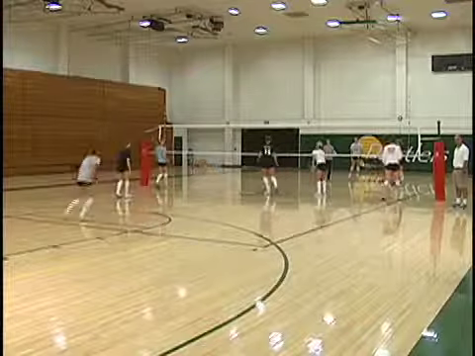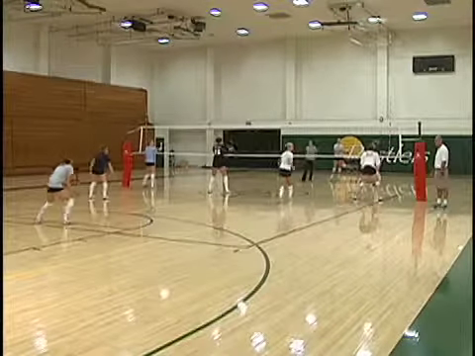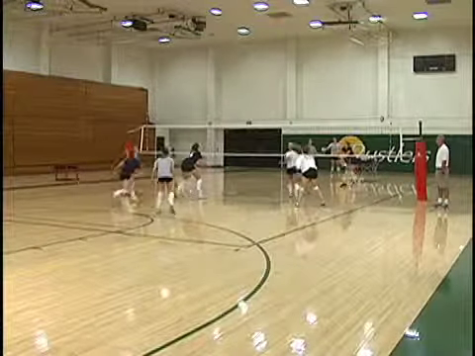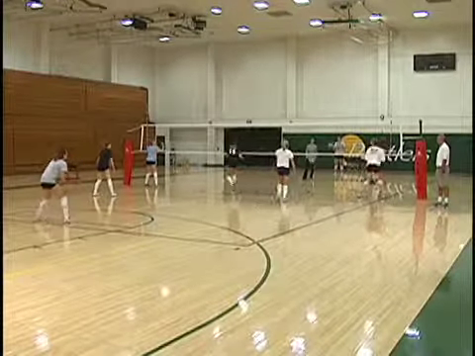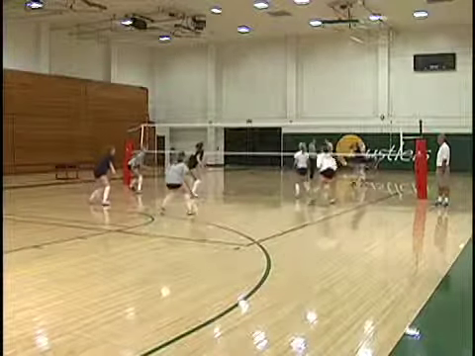Okay, we need to make sure we handle that ball better. Free ball.